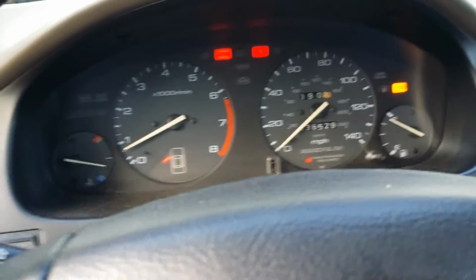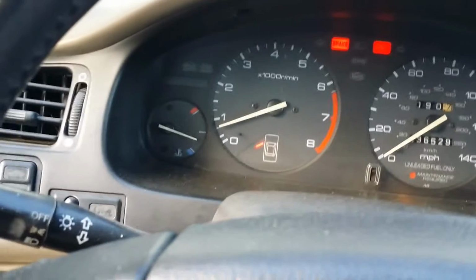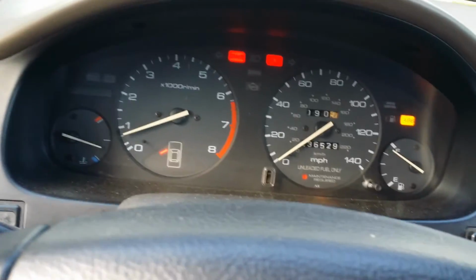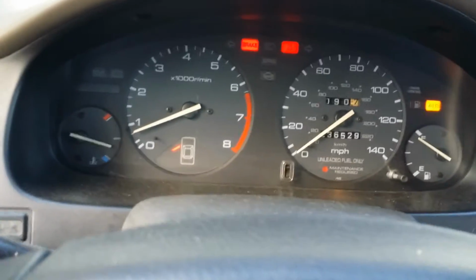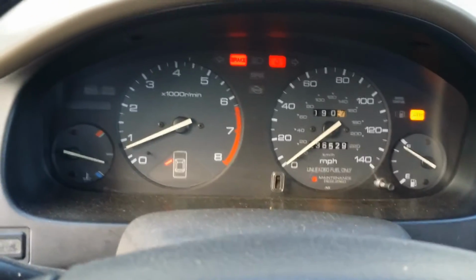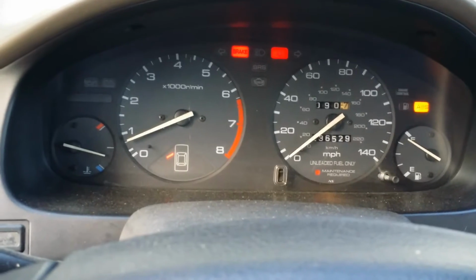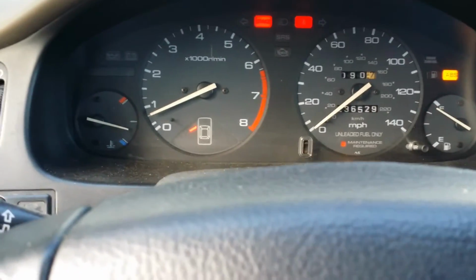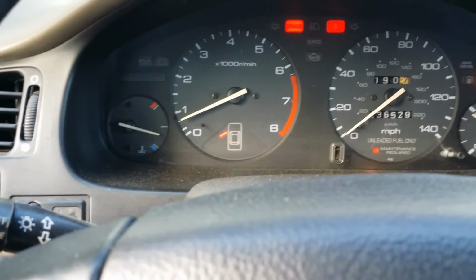Alright guys, time for a quick video here. We are in a 97 Honda Accord with a 2.2 liter VTEC engine, and for anyone who's interested, that's the F22B1 engine, if you guys prefer that. As you can see, I have the car running. It's been running for a good 10 to 15 minutes. The engine is warmed up.